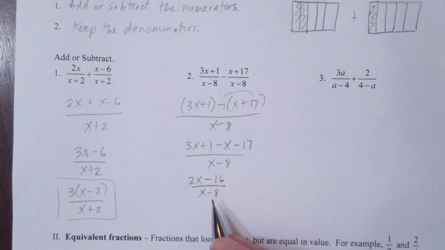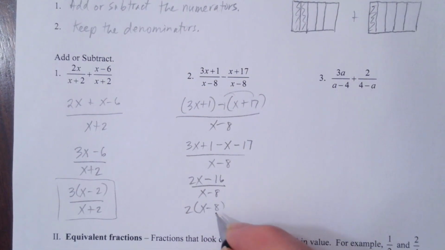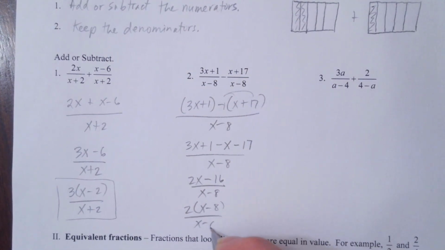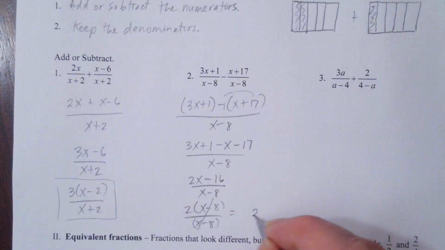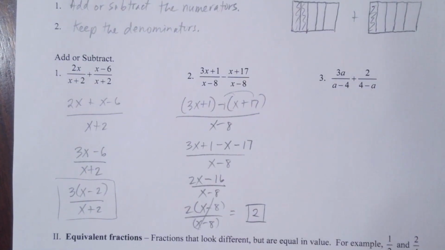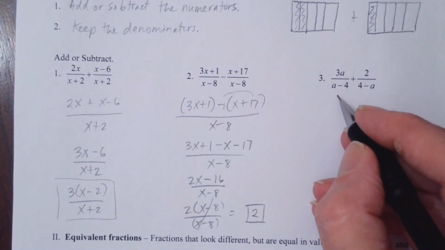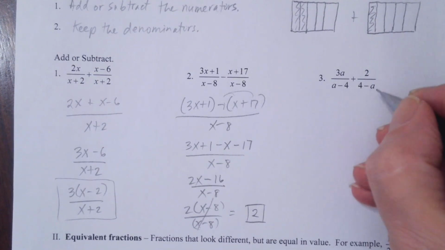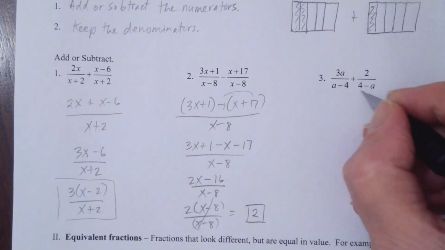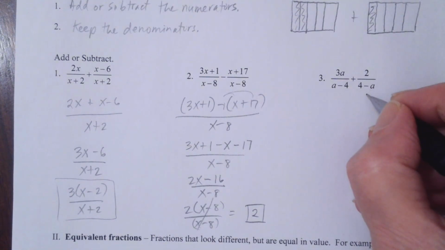Now, if you stopped here, you would actually miss something because this is not simplified. Notice there's a GCF in the numerator. You can write this as 2 times x minus 8 over x minus 8. So notice these x minus 8's cancel, and you're left with 2. All right, the last one here, there's something we need to deal with here. So notice our denominators aren't the same, but they look very similar.